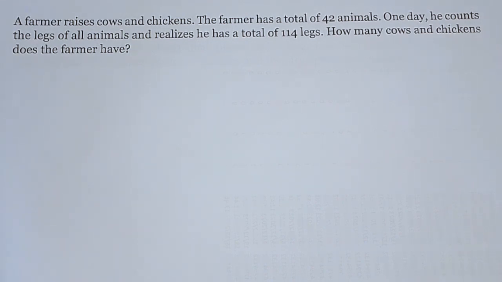First thing that you have to do here is to identify the different quantities involved in this problem. So we have the number of cows and the number of chickens. So we need to find how many cows and how many chickens are there in the farm. Of course, the only givens are the total number of animals and the total number of legs. So since the two quantities here are the number of cows and the number of chickens, we have to use two variables.